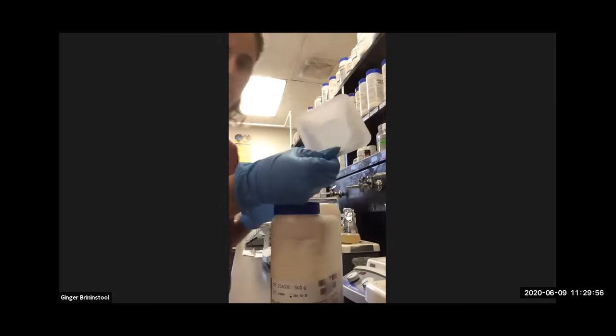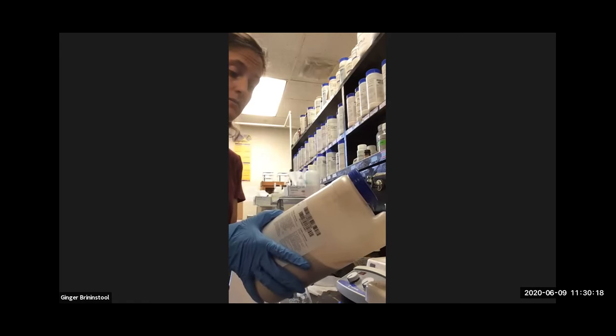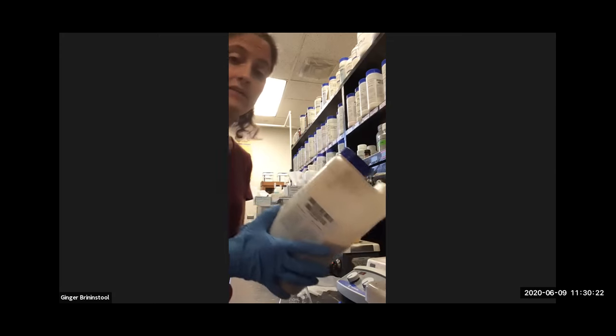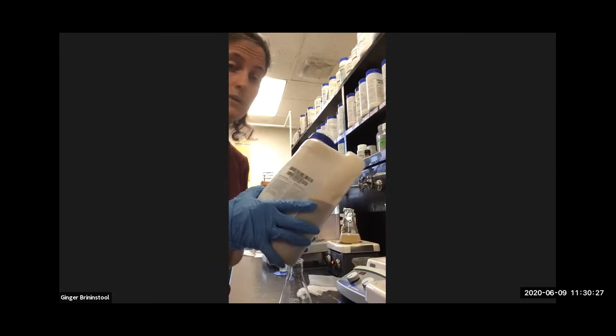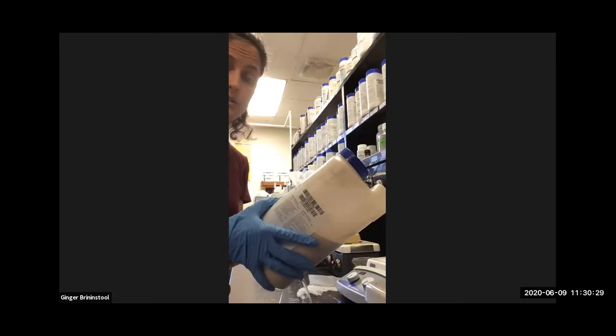We need to read the directions, because even though all the ingredients are the same, so to speak, DIFCO might package it differently, right? And sure enough, if we look in here, it says suspend 8 grams in 1 liter. Good thing I read that, because if I had done it the same way as I did the nutrient agar, we would be adding way too much, right?